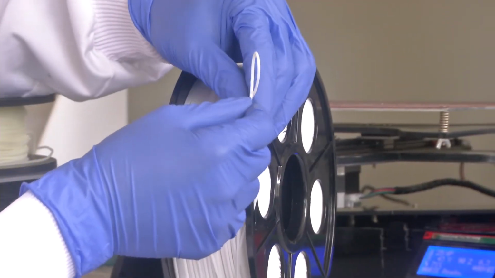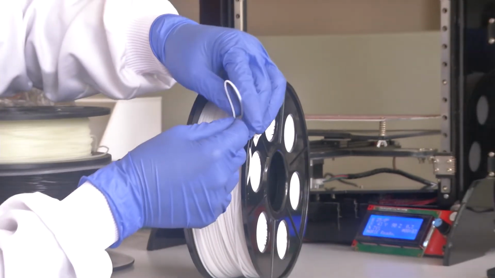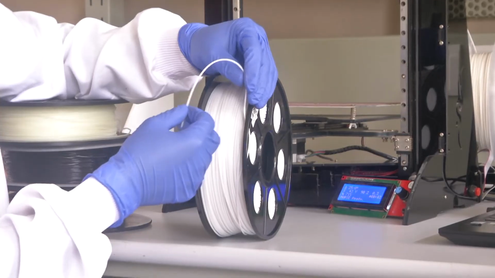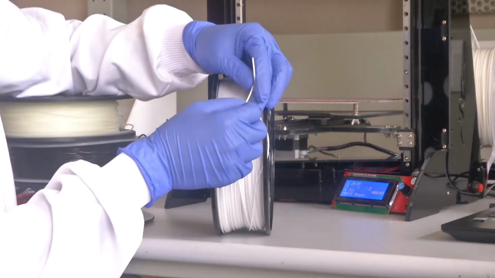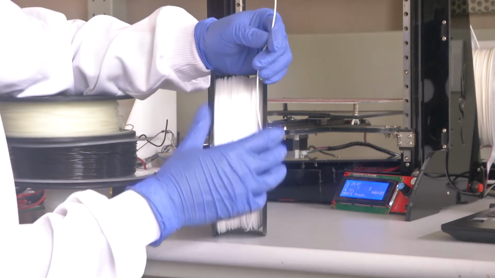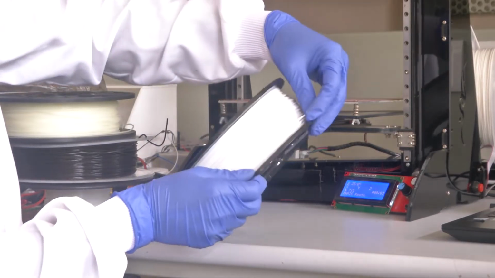Here you can see this is comparatively flexible, but not as flexible as the flexible materials. Nylon material is mainly used for applications which need high abrasion resistance and high impact resistance also.